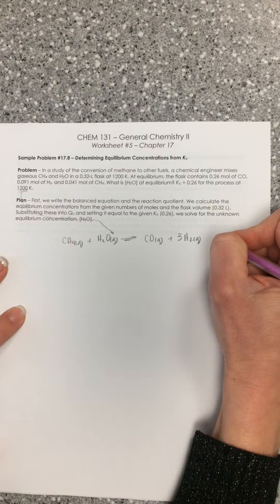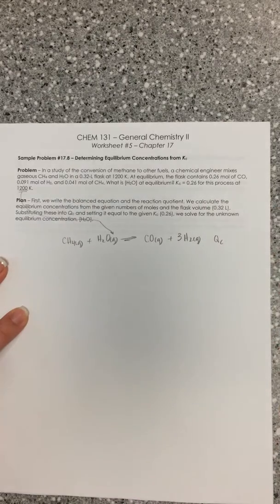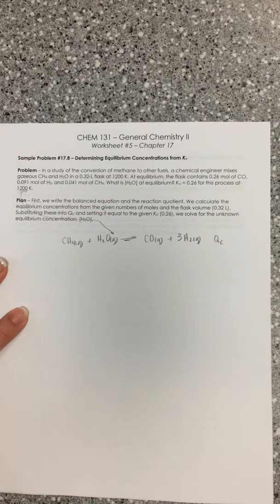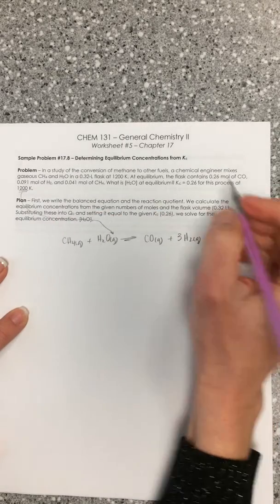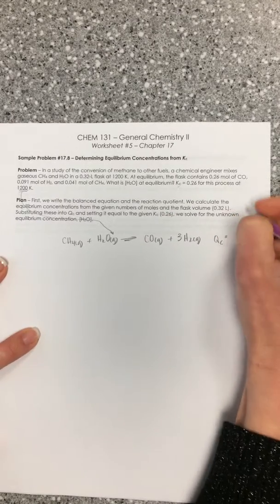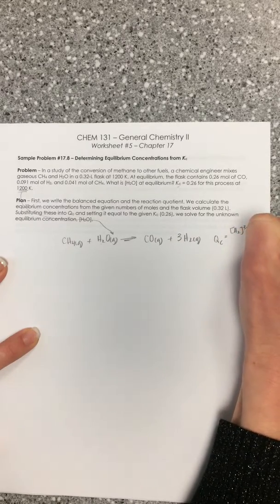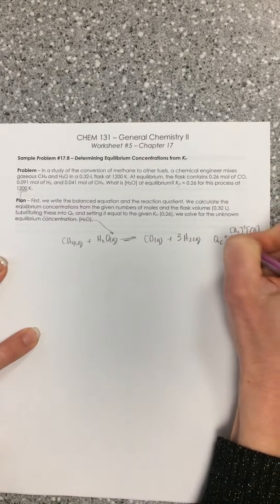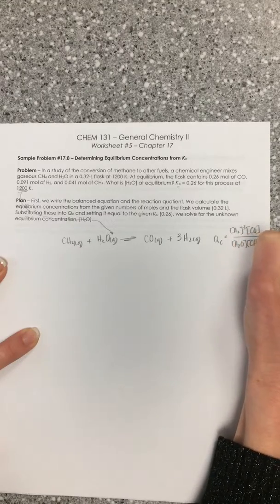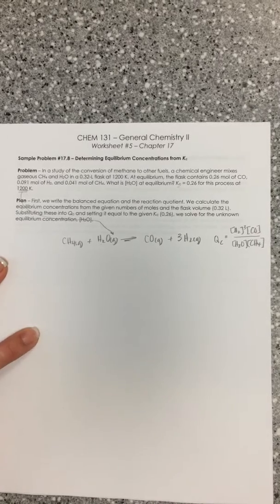Second step is to write your equilibrium expression, your reaction quotient. So Qc here, since we're given moles, we know that we're not dealing with partial pressures, so we want Qc, plus they give us Kc for this. Qc equals the concentration of H2 cubed times the concentration of CO over the concentration of H2O times the concentration of CH4. First step equation, second step reaction quotient.